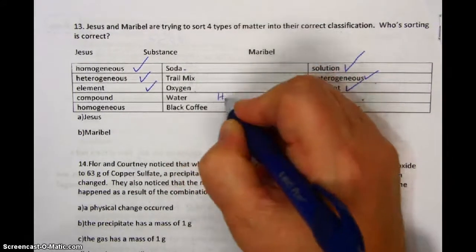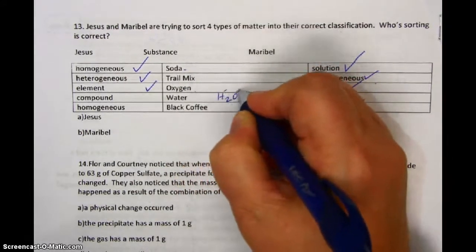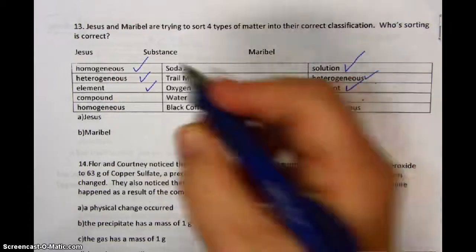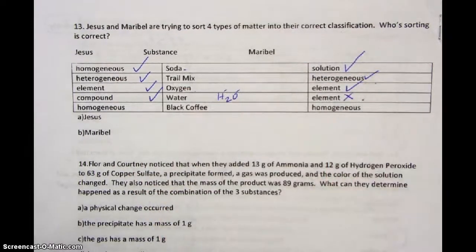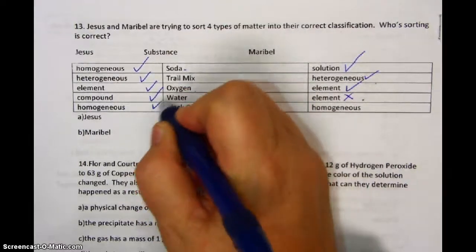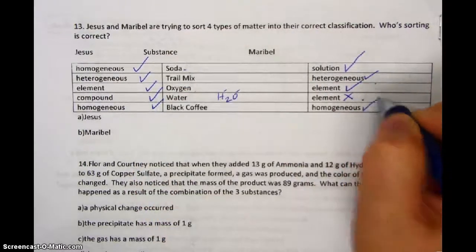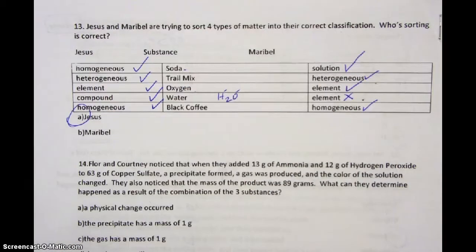Water is H2O, so it's got 2 different types of atoms, so that makes it a compound. So Jesus is correct. Maribel is incorrect. Black coffee is a homogeneous mixture. So Jesus is the one who classified them correctly.